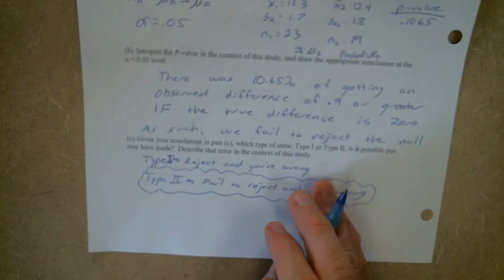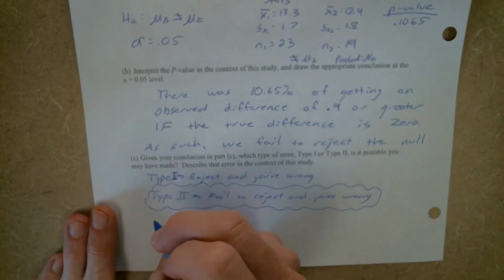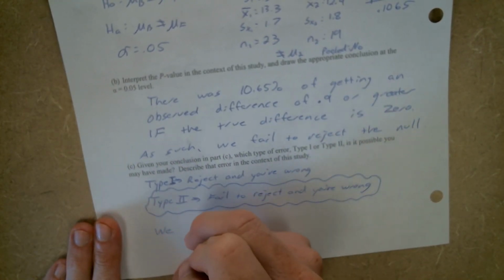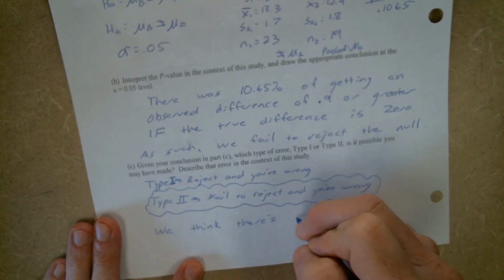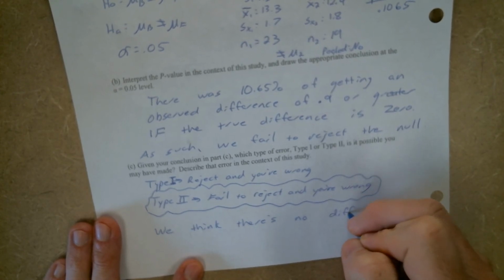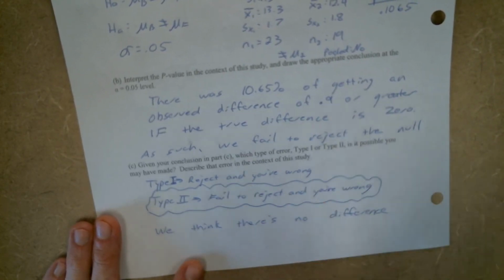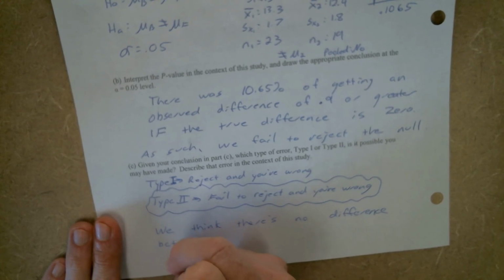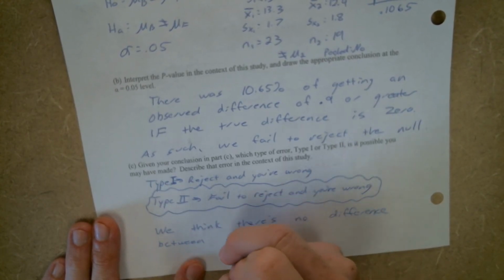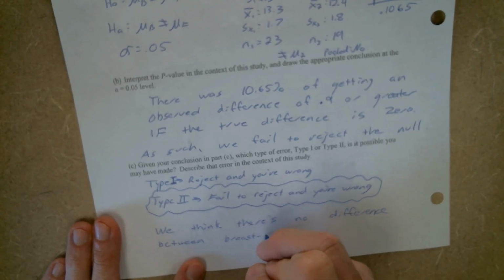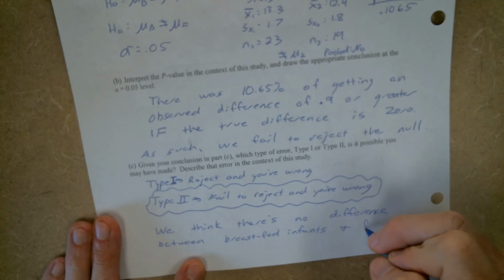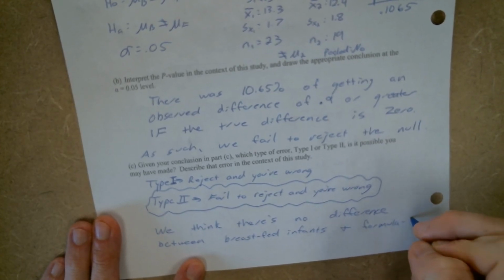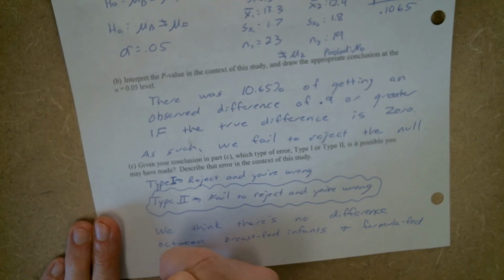All right. So in the context of this study, what does that mean? It means we think there's no difference between breastfed infants and formula fed infants, but we're wrong.